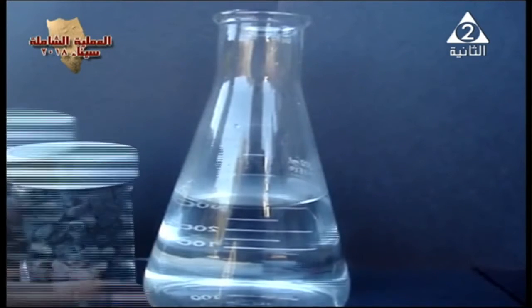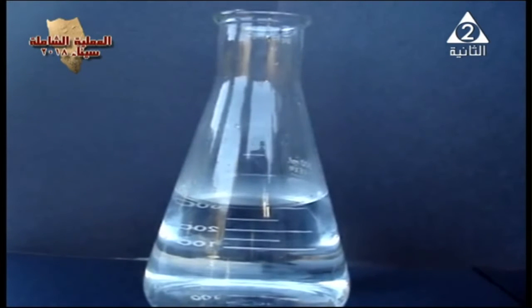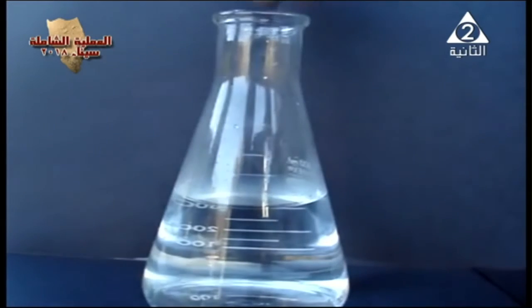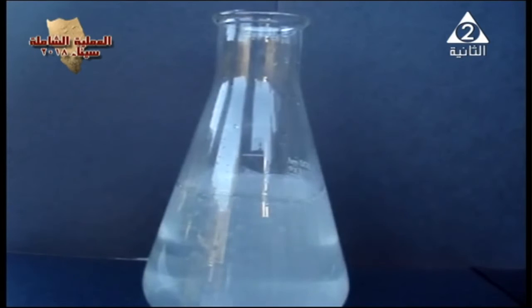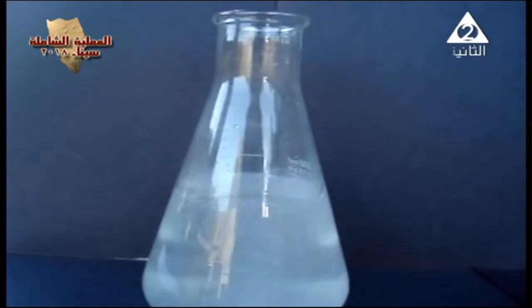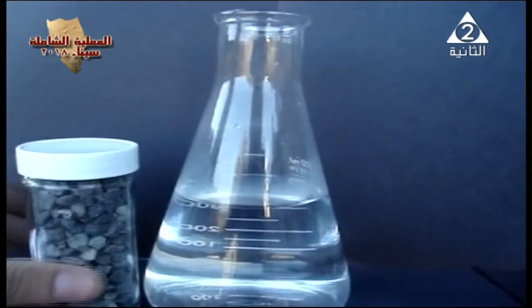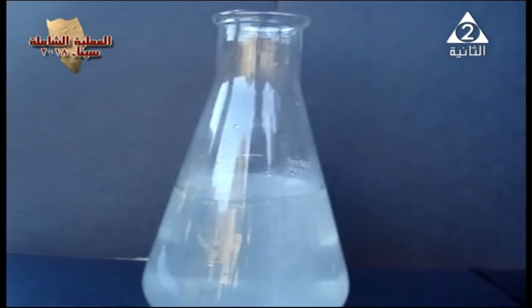My dear students, as shown on the screen, if we bring the calcium carbide over the water in order to produce the acetylene gas, the acetylene gas is produced. And so, if we bring a burning match to the mouth of the flask, we will find that carbon dioxide and water are produced, and some carbon is produced if it is a limited amount of air.